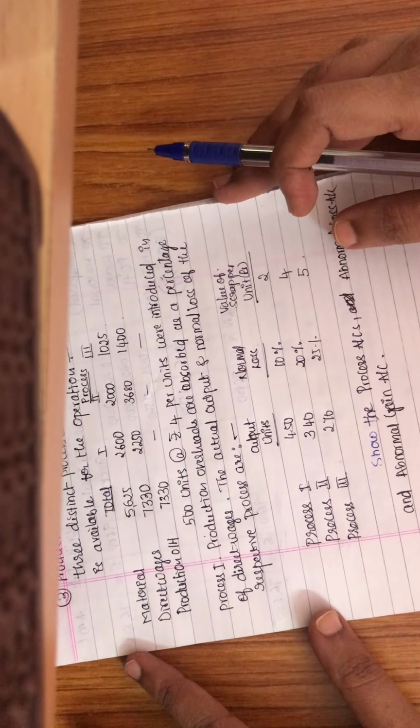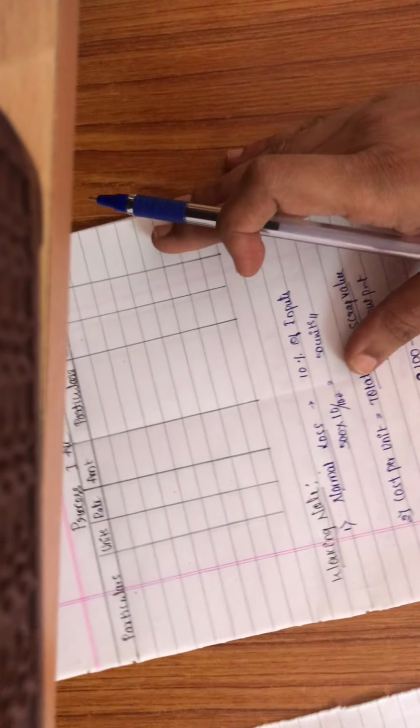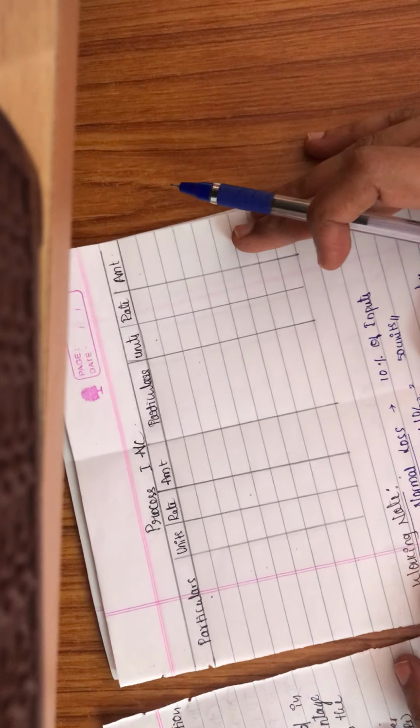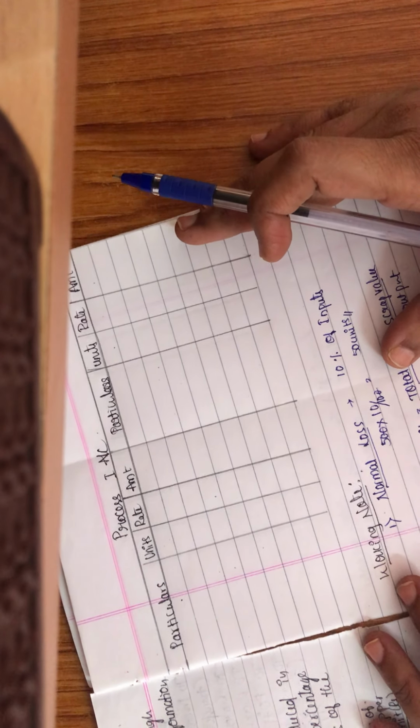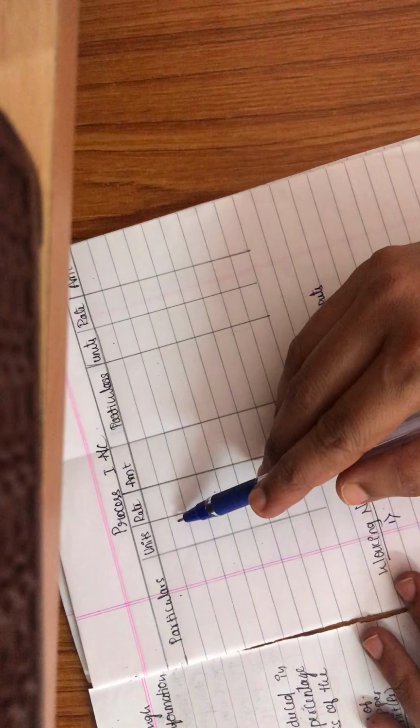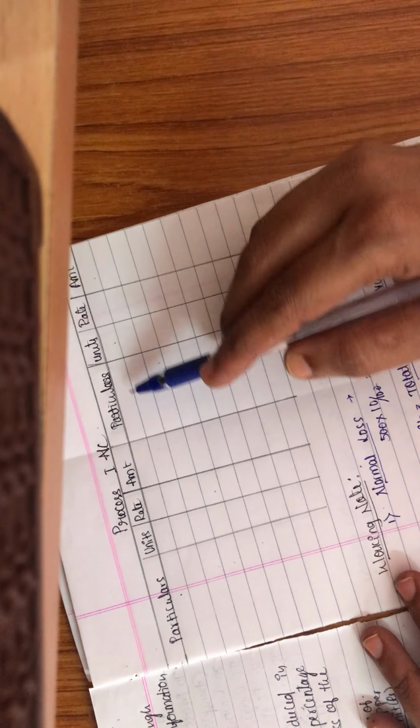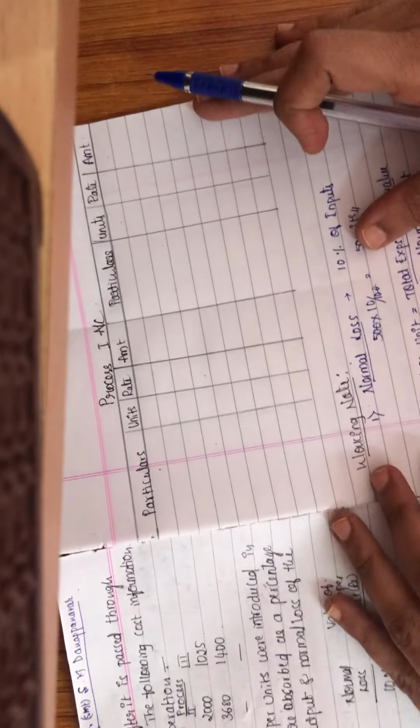Let us go for the solution. First we have to prepare the process 1 account. You know the format already: particulars, units, rate, amount, on both sides.